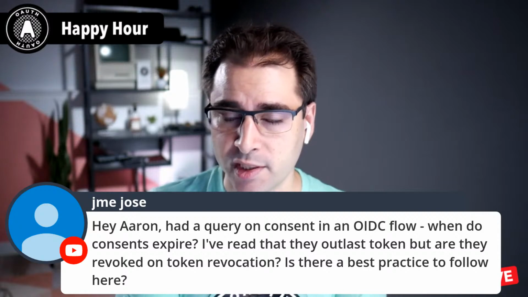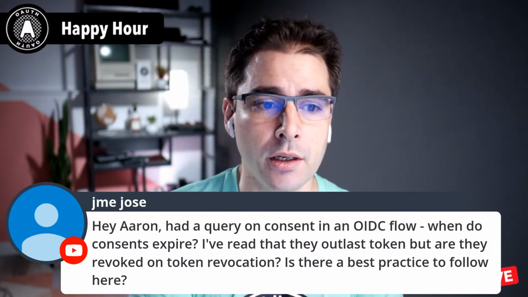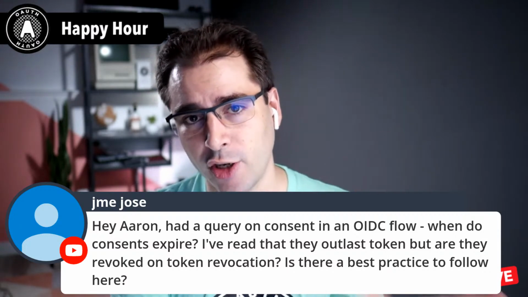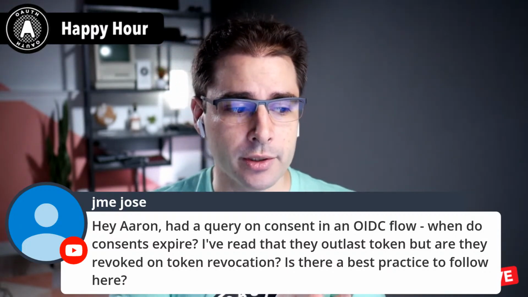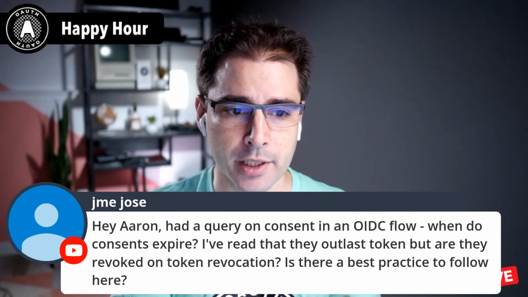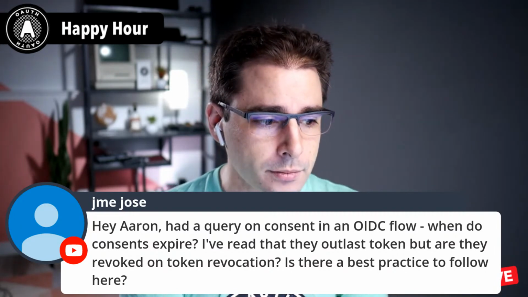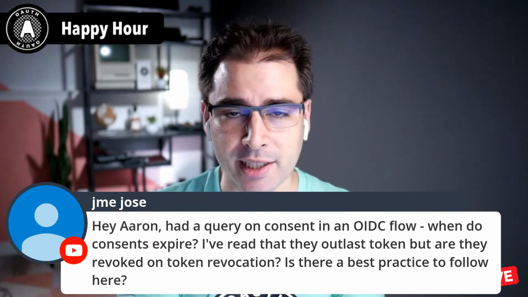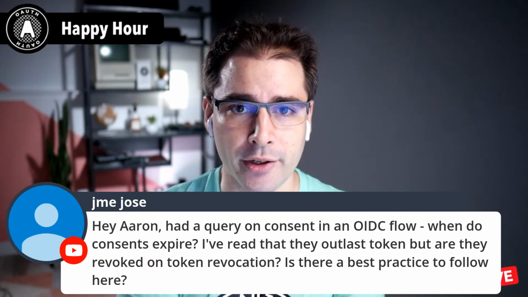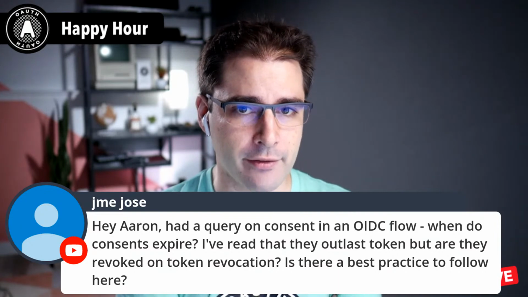The tokens will expire, but the consent won't expire, which means if the tokens expire and you go back to the app and click login with Google, Google's not going to ask you, are you sure you want to grant this application permission? It's just going to redirect back with new tokens because you've already agreed. But it is completely up to the OAuth server to decide whether and when to expire those consents, and I typically have seen them be very, very long-lived.